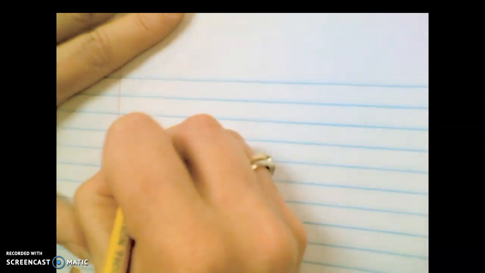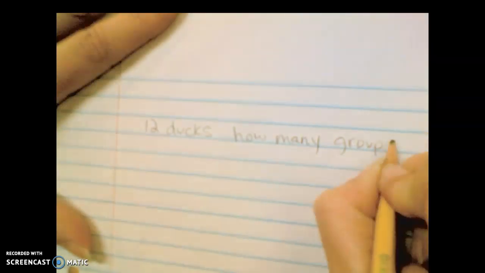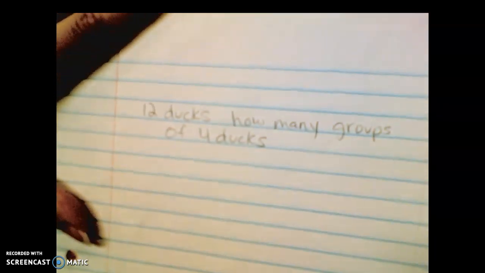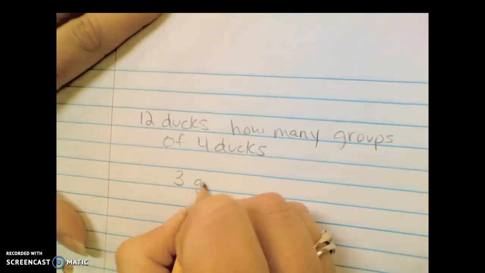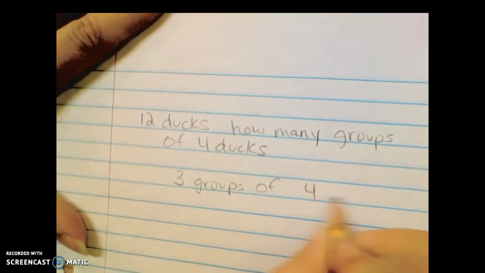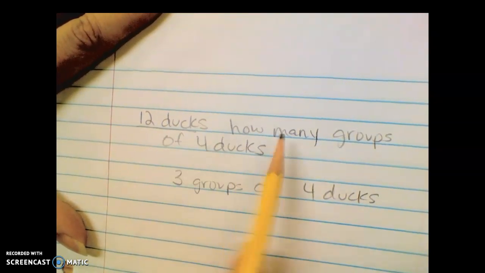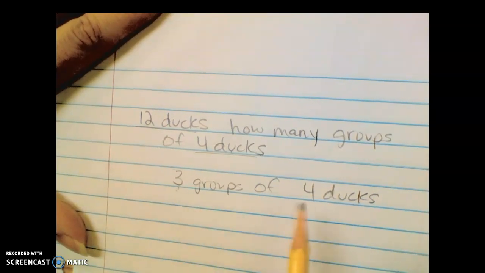So if I said there were 12 ducks in a pond, and I asked you how many groups of 4 ducks there were, hopefully you told me there would be 3 groups of 4 ducks. So this is talking about dividing. I had 12 ducks originally. I put them into groups of 4 ducks. So how many groups are there? 12 divided by 4 is 3. If I'm talking about ducks and ducks, we just divide them and we get 3.